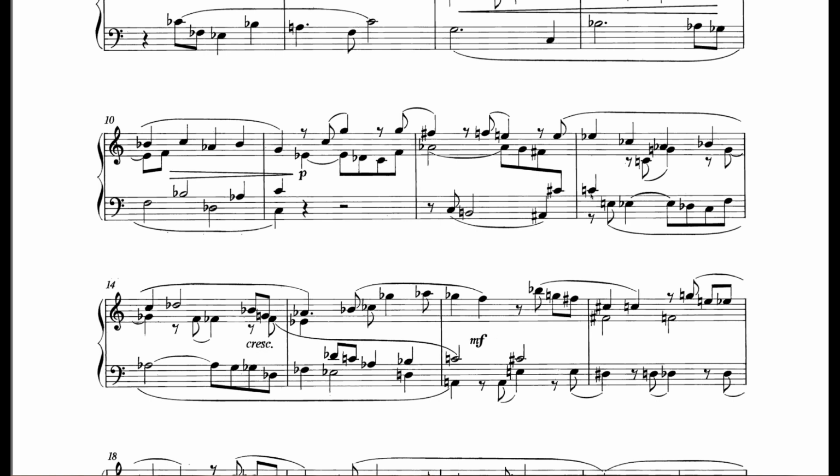Once again, start with the C right here. It's a beautiful subject. So do put a capital A right here, and that will alert you to the fact that this is the alto's turn to state the subject.